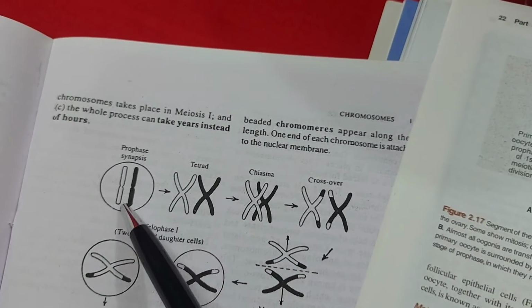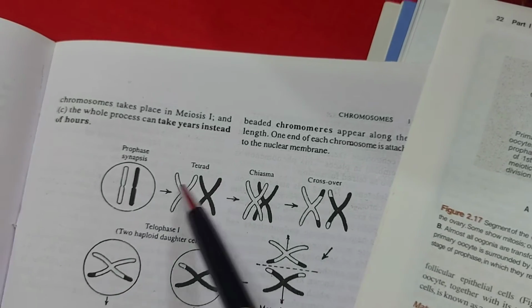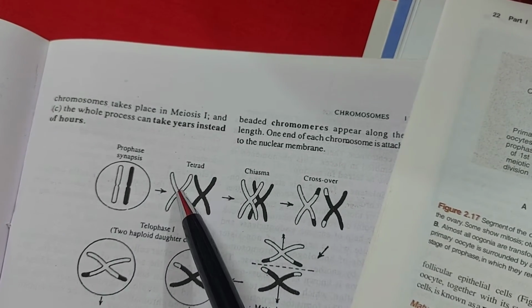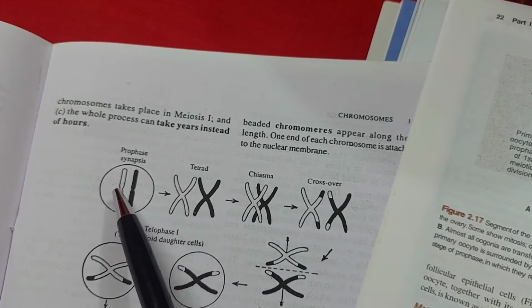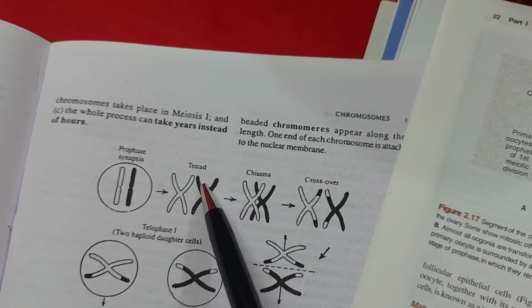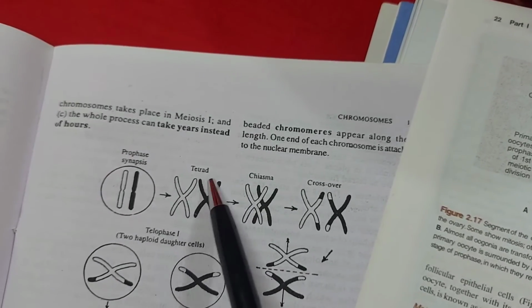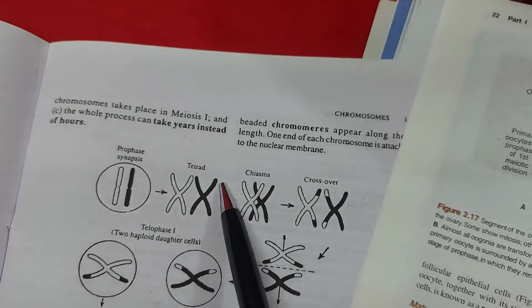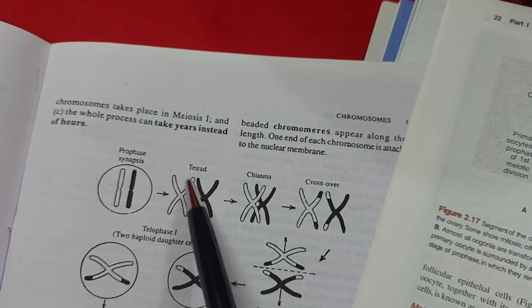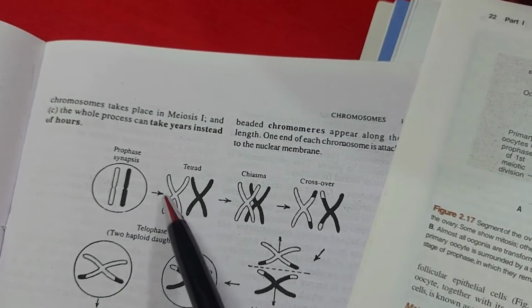Then the maternal and paternal chromosomes divide into chromatids. Here we can see the white chromosome divides into two chromatids, and the black chromosome divides into two chromatids. These are the sister chromatids. Now this is the pachytene stage.